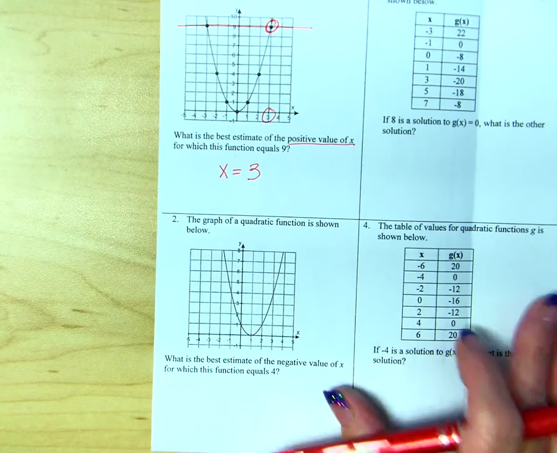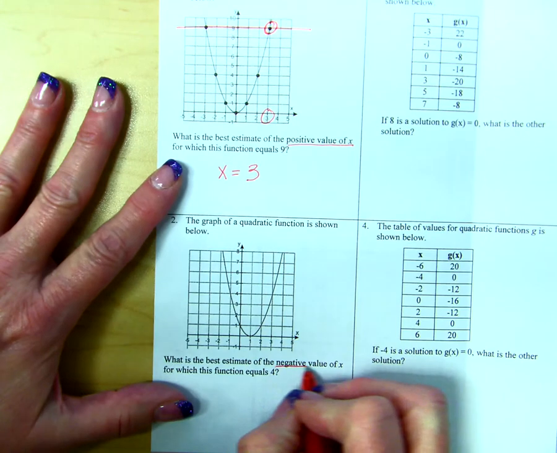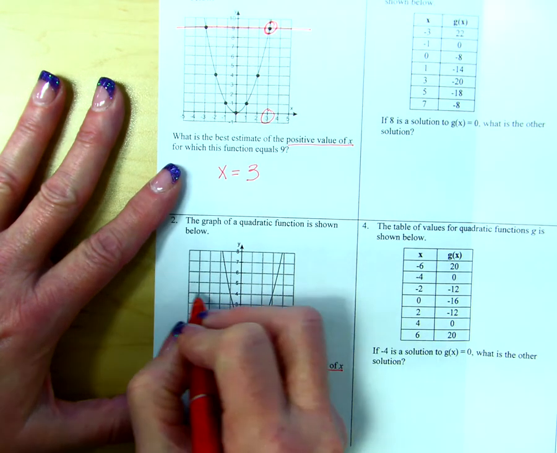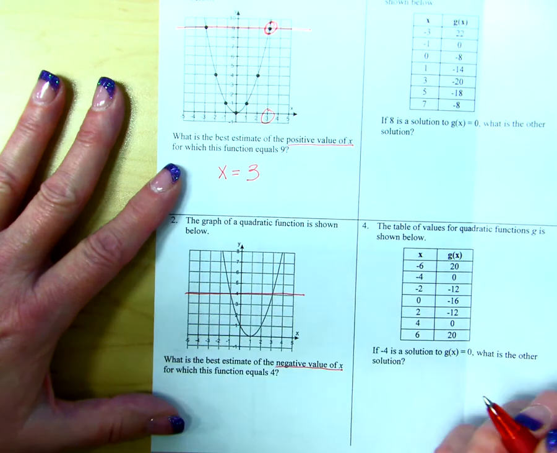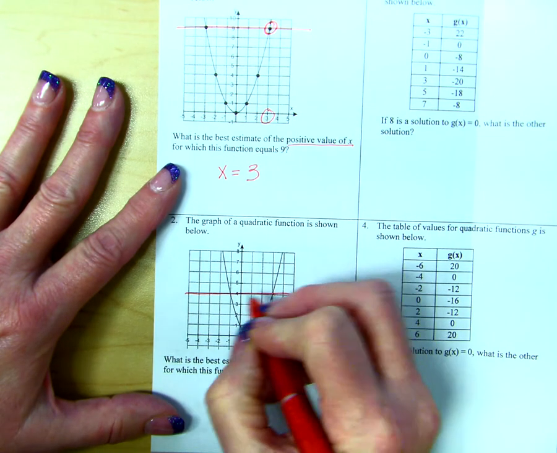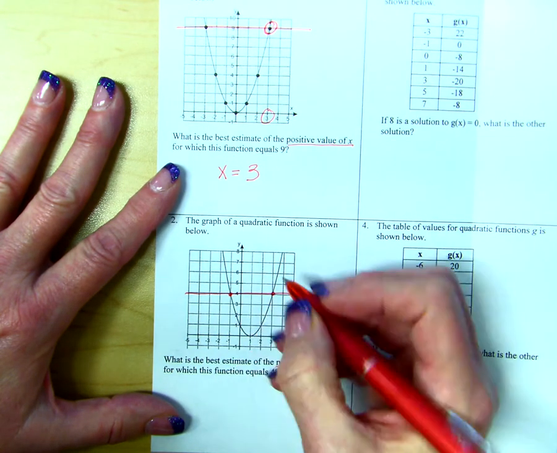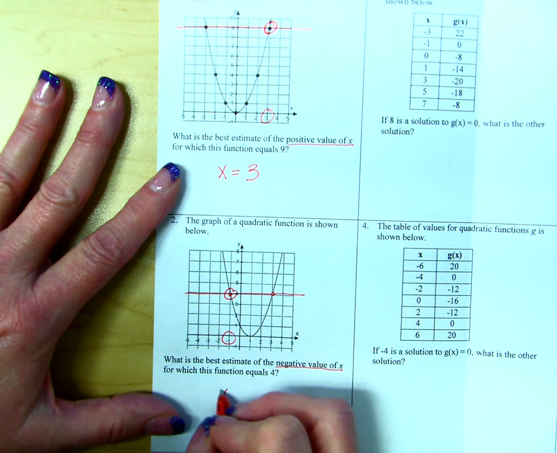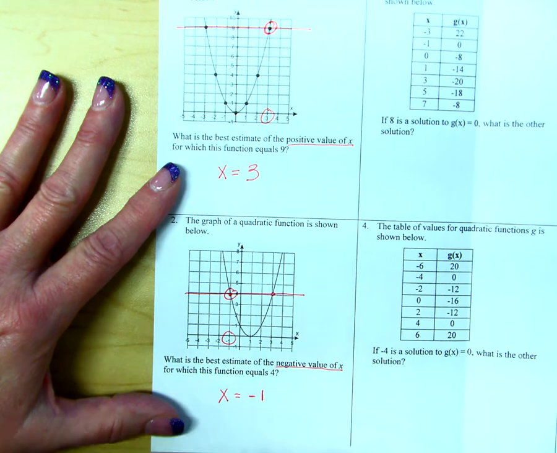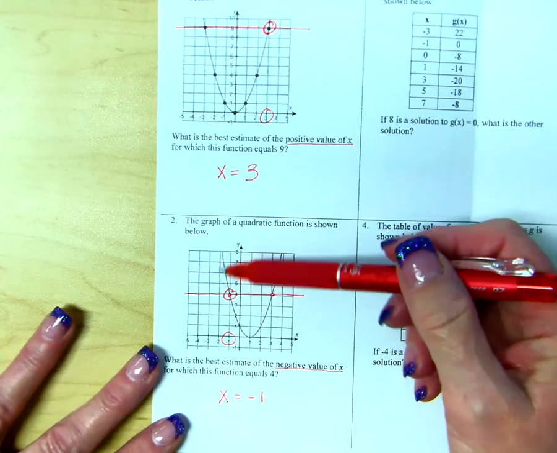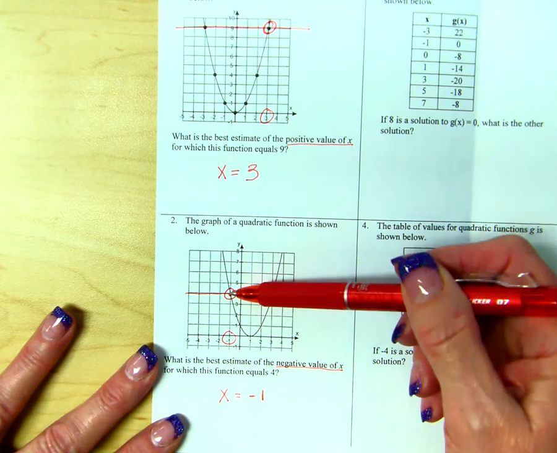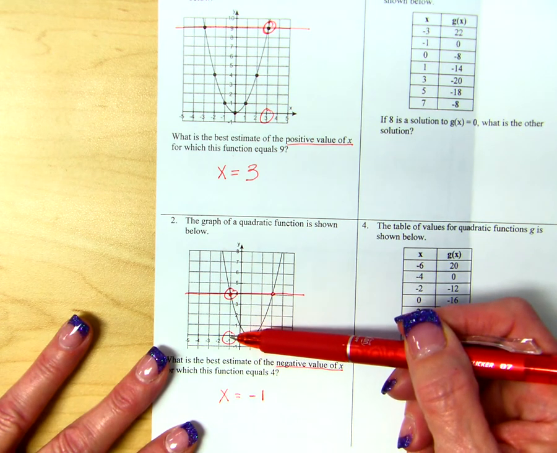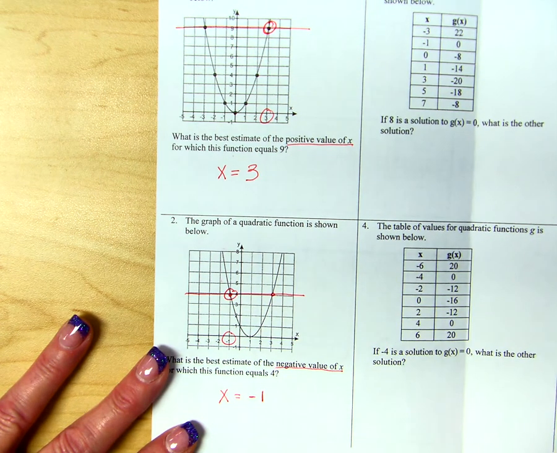So on number 2, this time they want the negative value of x, and they have the function equaling 4. So we come up here where the function equals 4 at this point and at this point. And the point we want is over here because this is where the x value is negative. So we just find where the graph itself equals a positive 4, and then we just follow that straight down to the x value being -1.